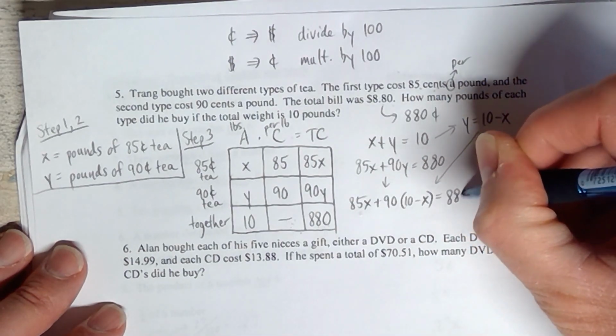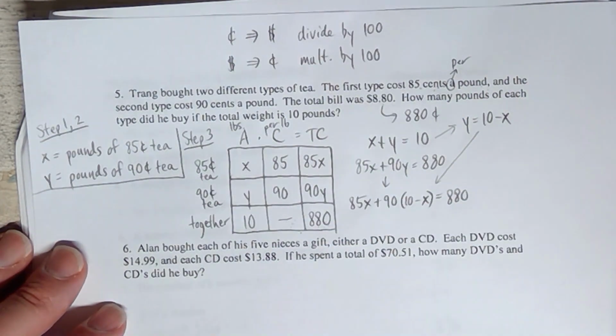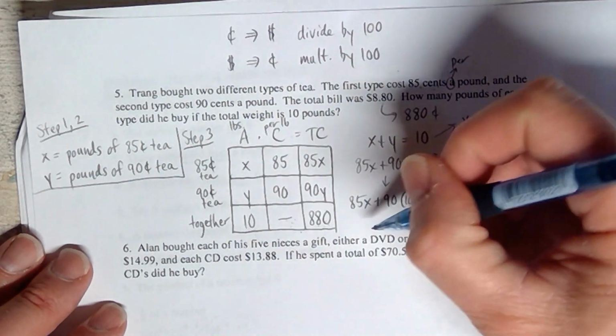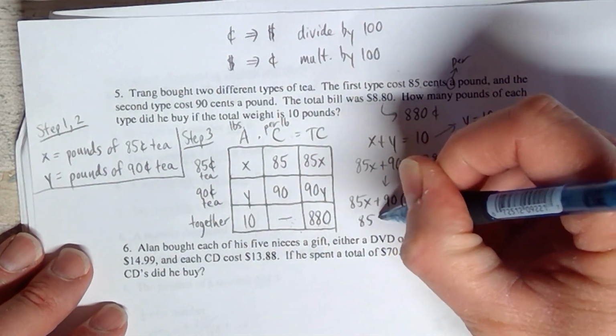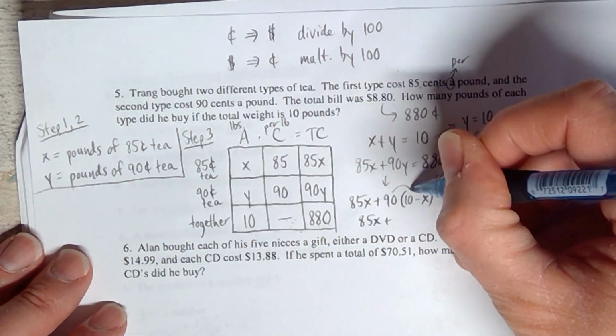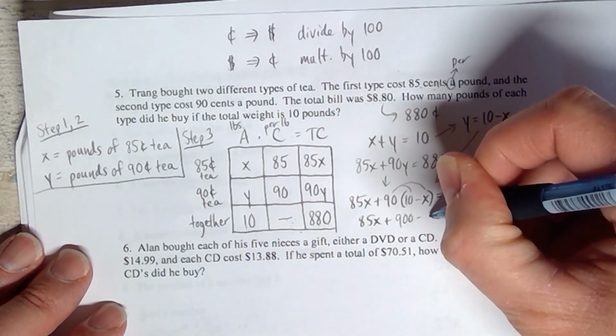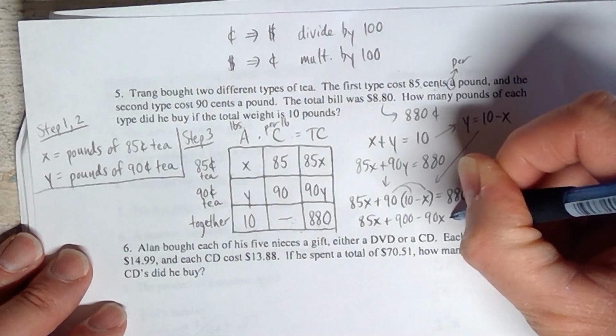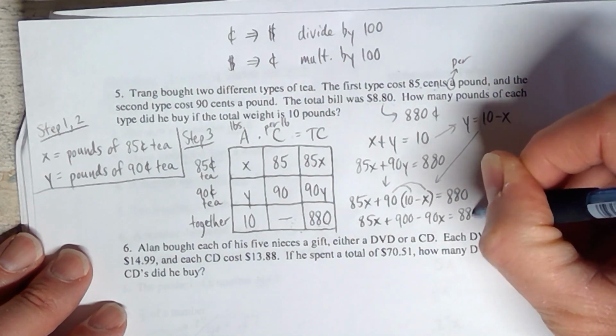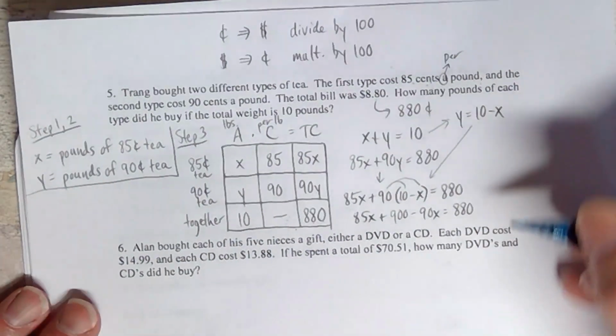There we go. And then solve that equation. 85x plus, and then we distribute here. 900 minus 90x. After we distribute, what do we do?